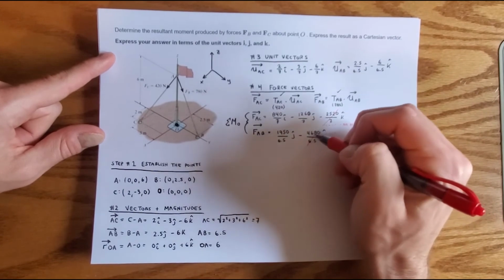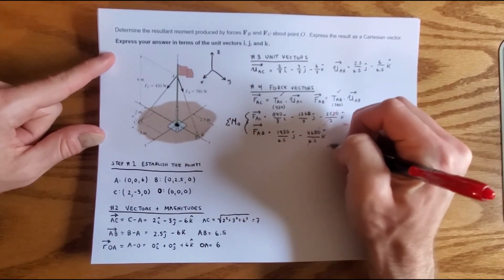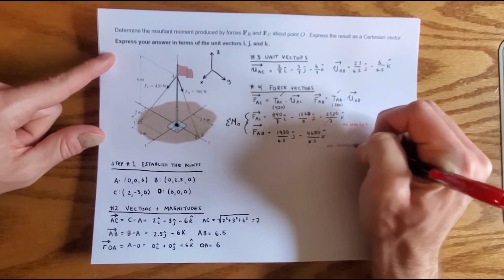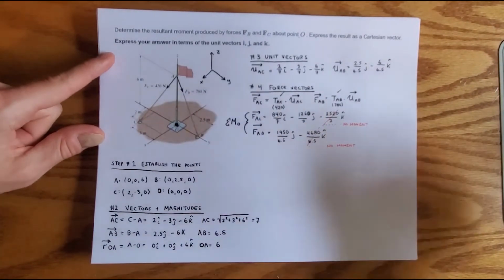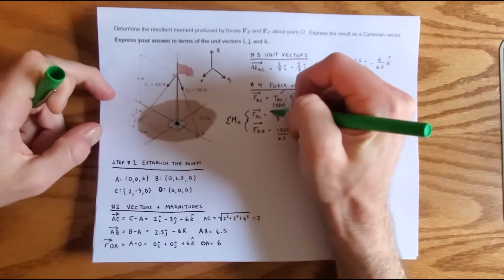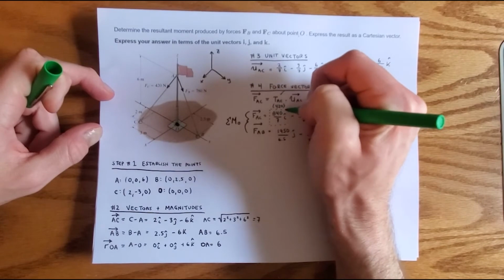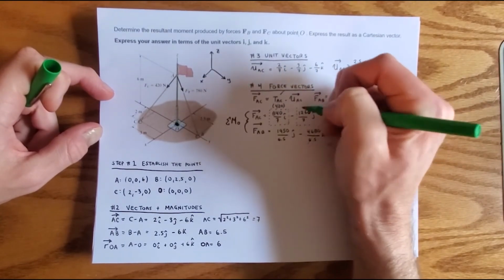This same thing is going to be true about the z component of AB. This is not going to cause a moment either. The only ones that are going to cause a moment, which I'll do in green here, are the x components and the y components.